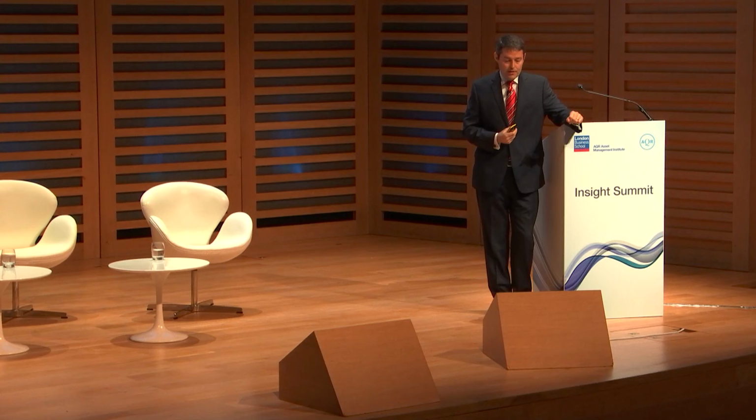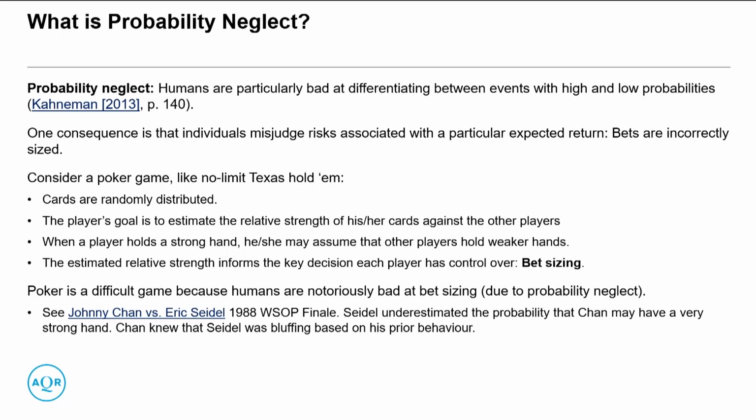Well, let's make an example that is related to finance. Consider a poker game, like No Limit Texas Hold'em. Cards are randomly distributed. The player's goal is to estimate the relative strength of his or her cards against the other players. When a player holds a strong hand, she may assume that other players hold weaker hands. There are even some people who count cards in order to evaluate that probability, which is considered against the rules.